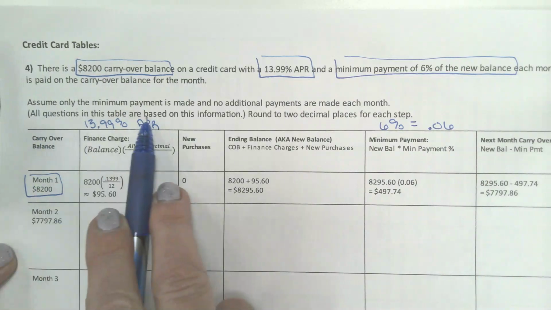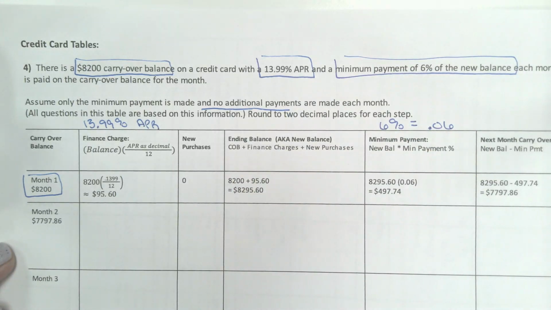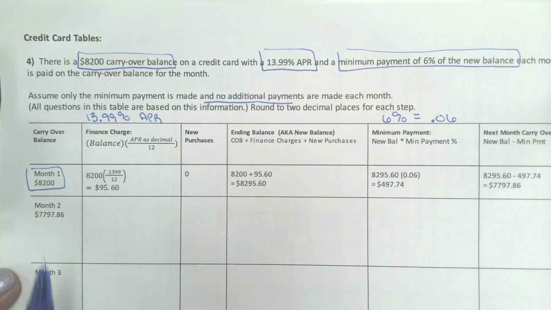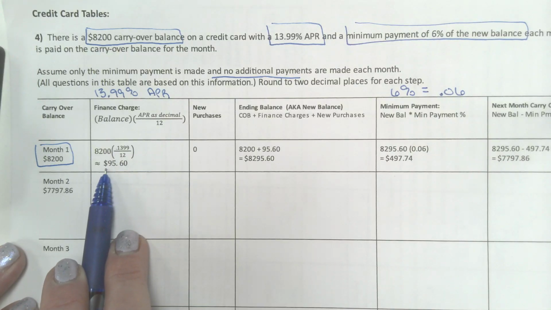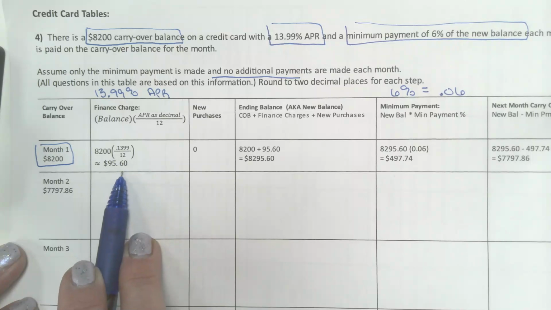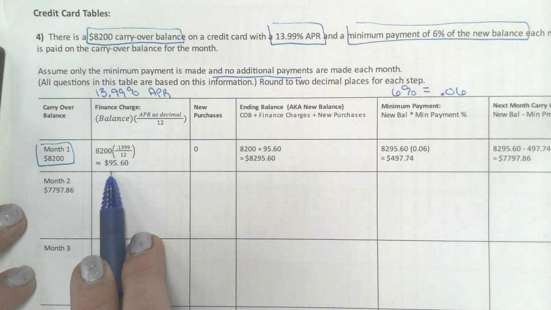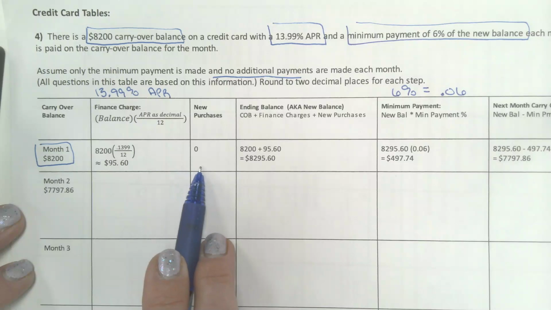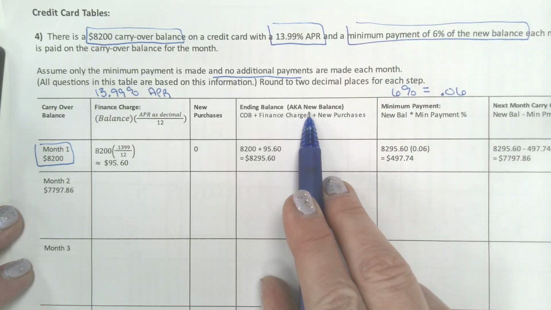All right. Assume only the minimum payment is made, and we are also going to assume no additional payments, and I think maybe I meant no additional purchases, is perhaps what I meant. All right, so to calculate the finance charge, I did it for you here in the first one. So you take the carryover balance times your APR as a decimal divided by 12. And so they had finance charges of $95.60.